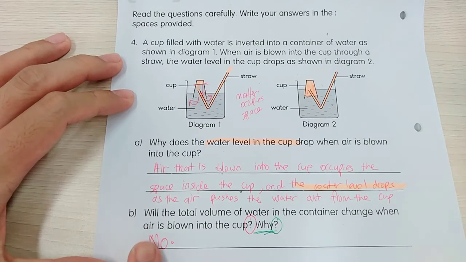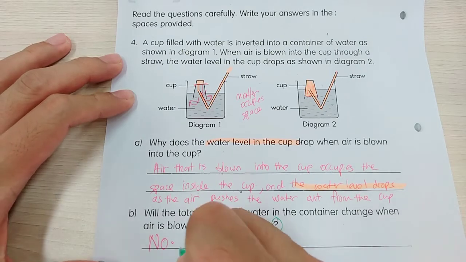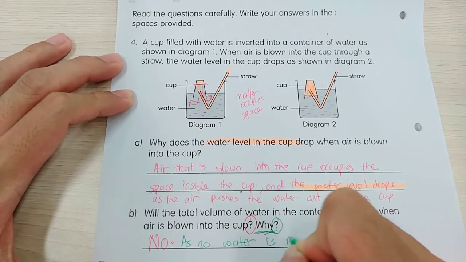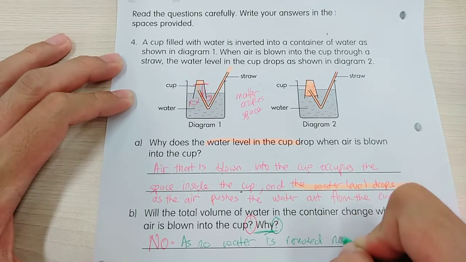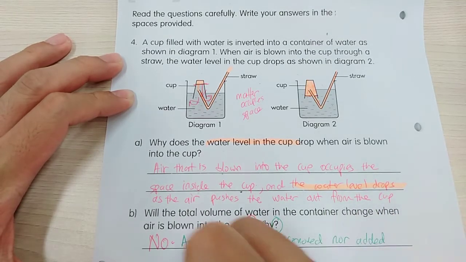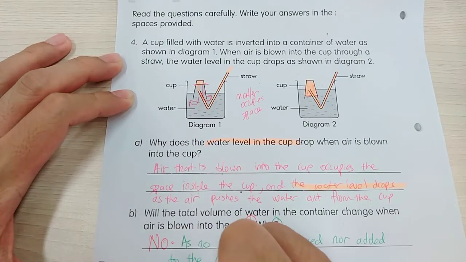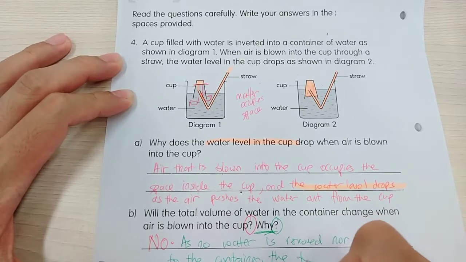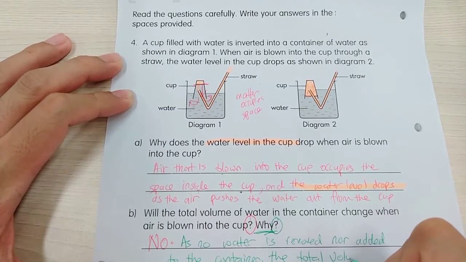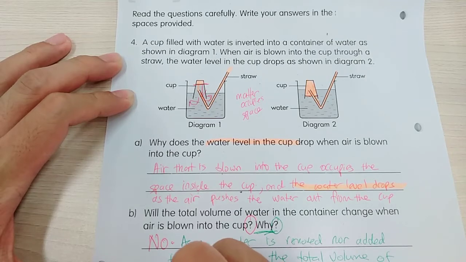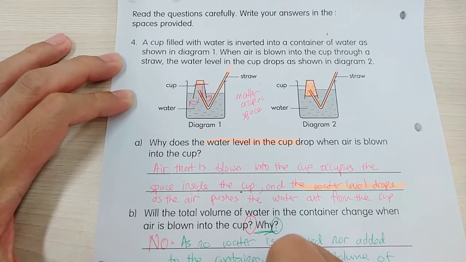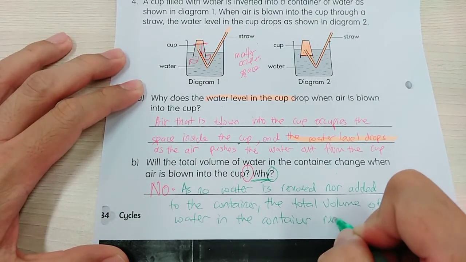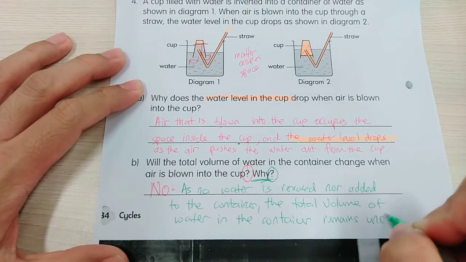So simply, no, and the answer is, as no water is removed nor added to the container, the total volume of water in the container remains unchanged.